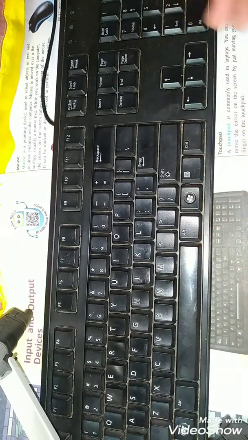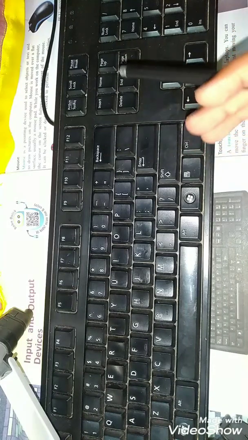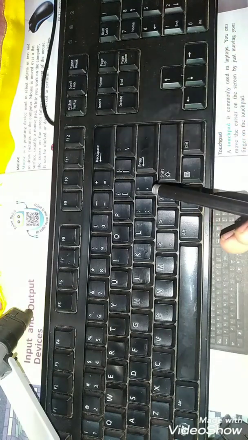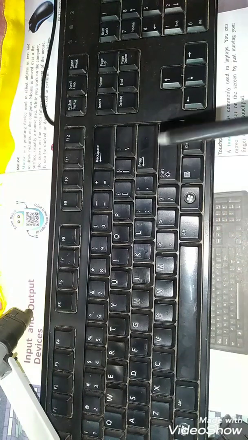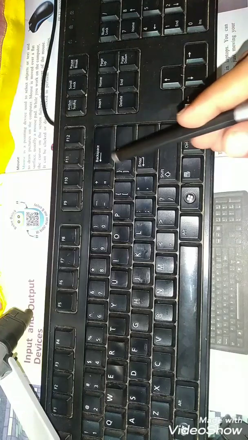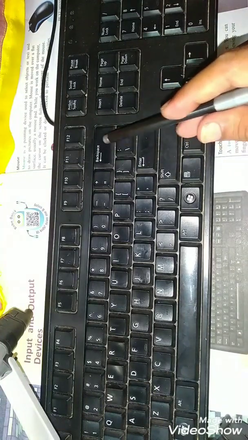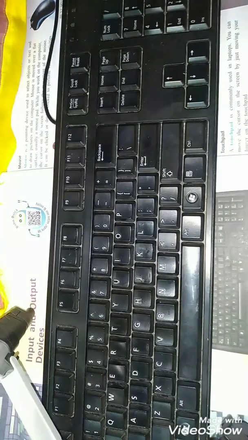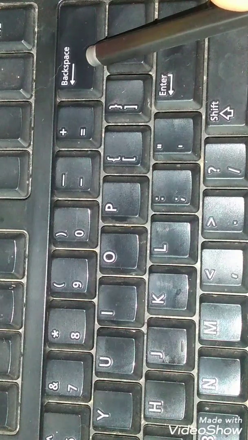Okay, and this is a space key, which is used to move backward. If you make a mistake in the spelling of any word, you can erase the spelling and then correct it with this key. Backspace, this key is a backspace.